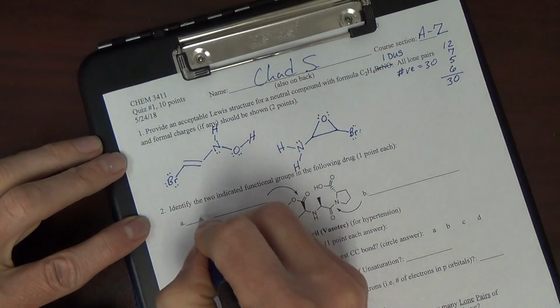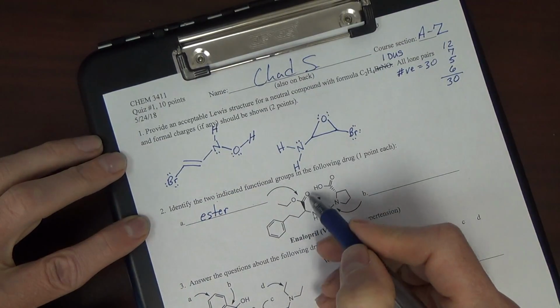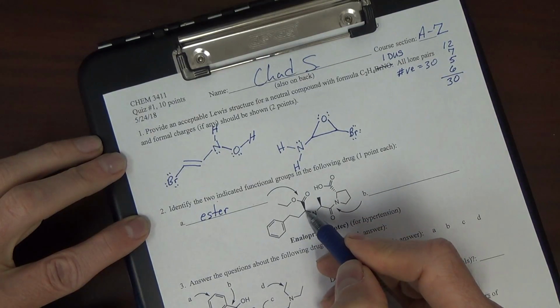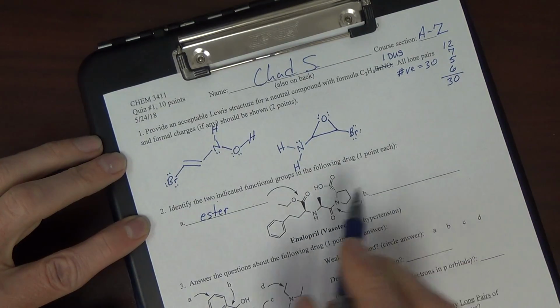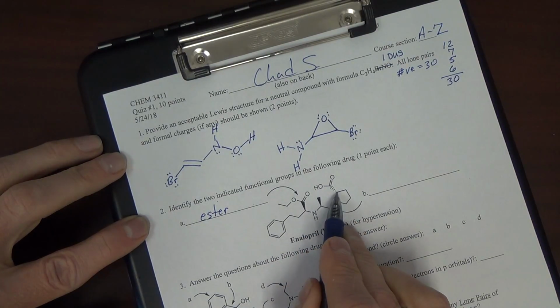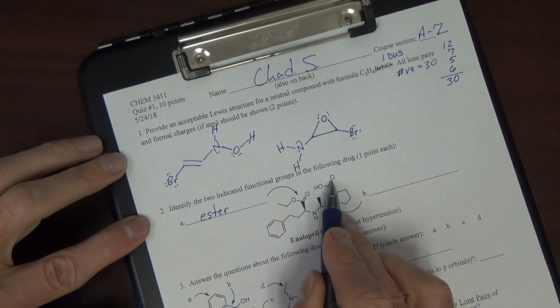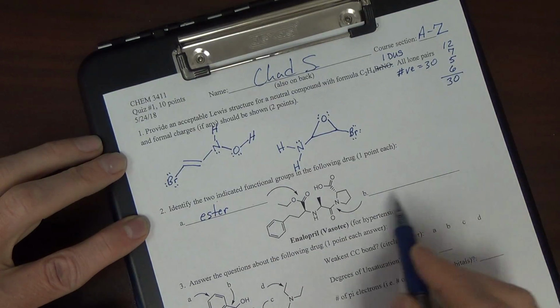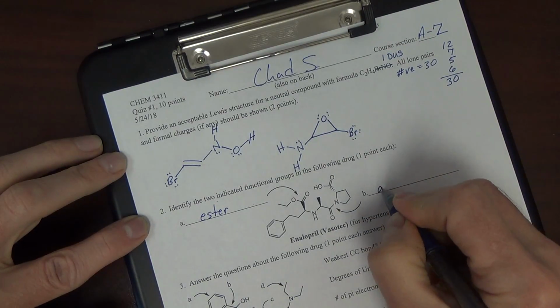Functional groups. Well, that's an ester. We've got a carbonyl, carbon on one side, O carbon on the other. This over here is very similar: carbonyl, carbon on one side, OH on the other. That's a carboxylic acid. This is an ester. This one, though, is the one we need to name. This is an amide.